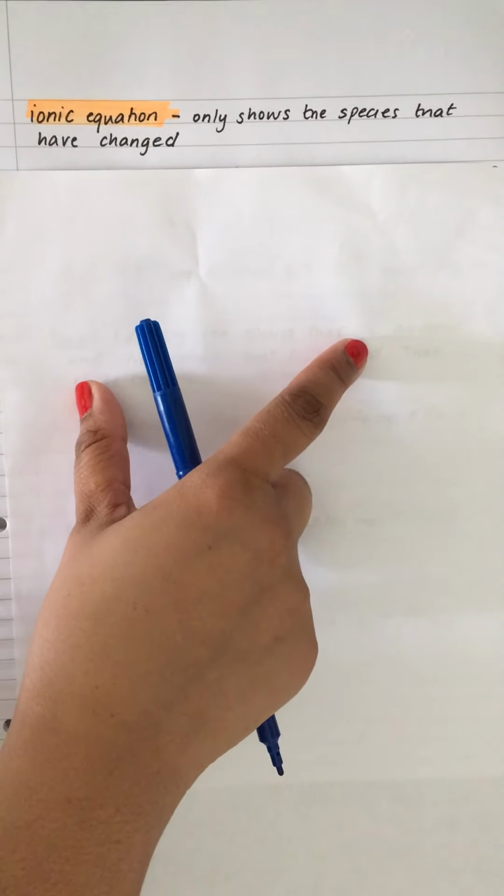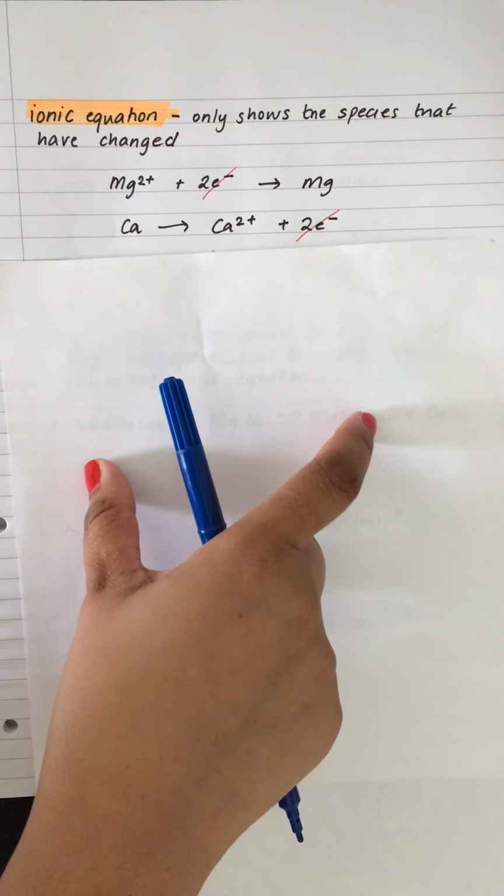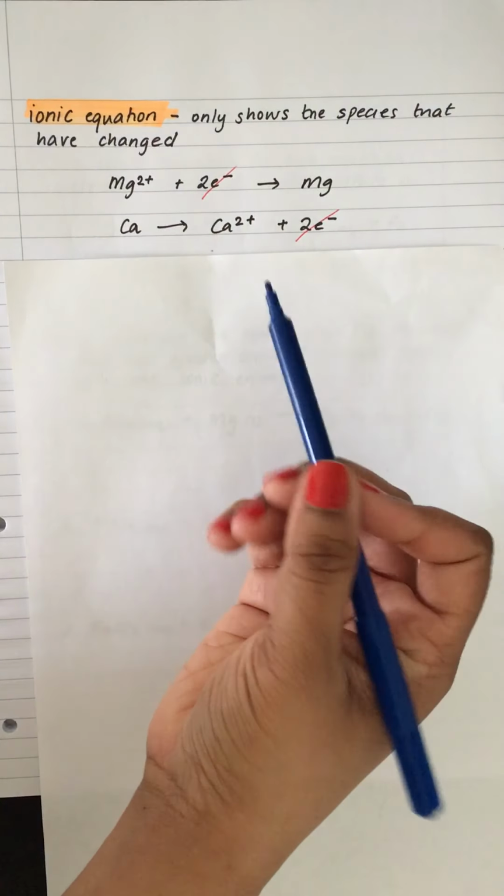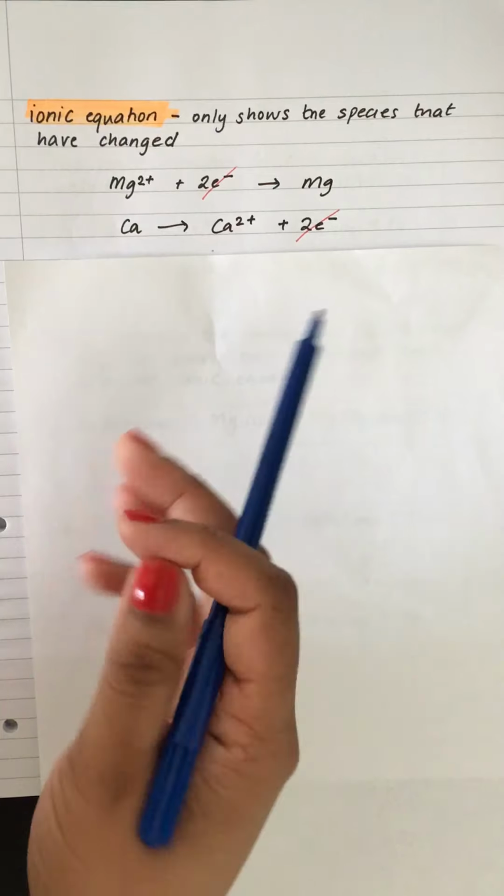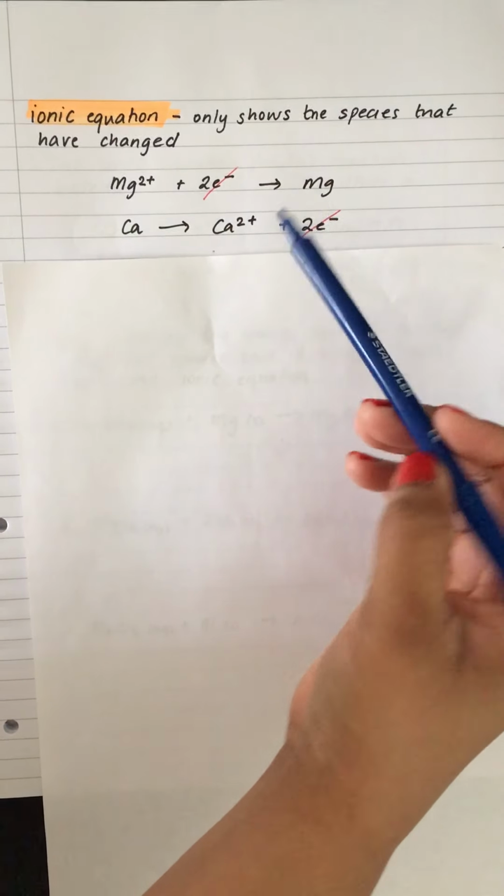So remember, we're not going to include our spectator ions, so in this case we don't need to include sulfate. So essentially you're just combining the 2 half equations. I've got the 2 half equations here, the magnesium, the calcium one. Now you'll notice I've got a line through my electrons. Essentially they cancel out on each side, so I don't need to include them in my half equation.